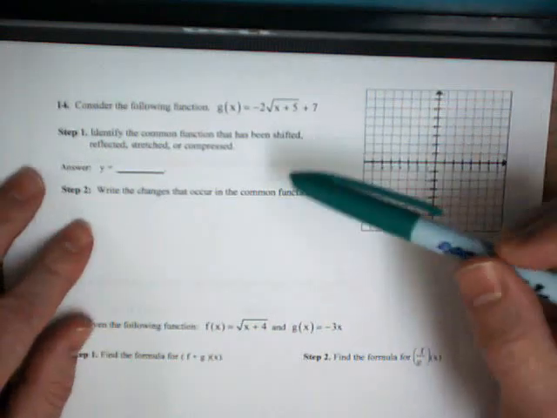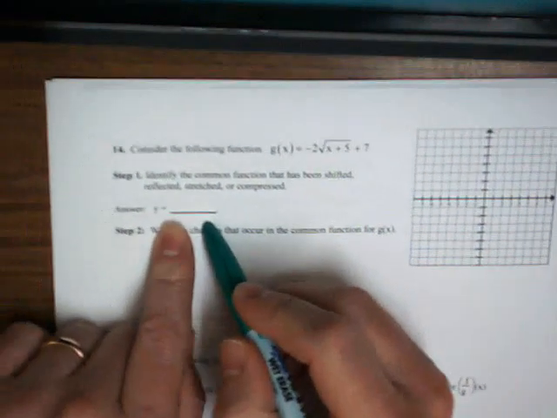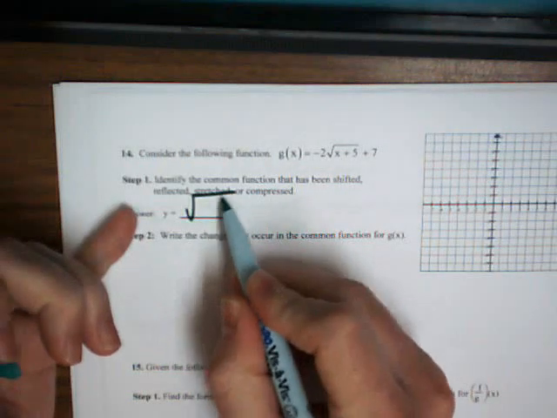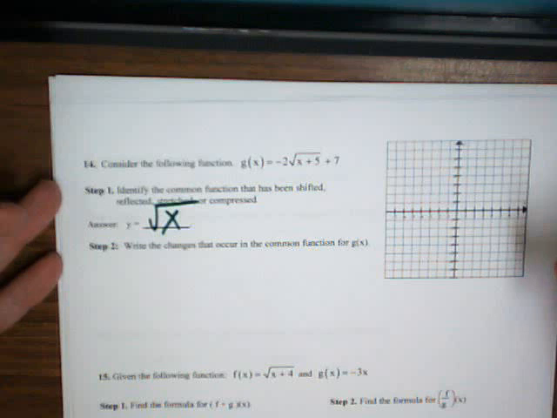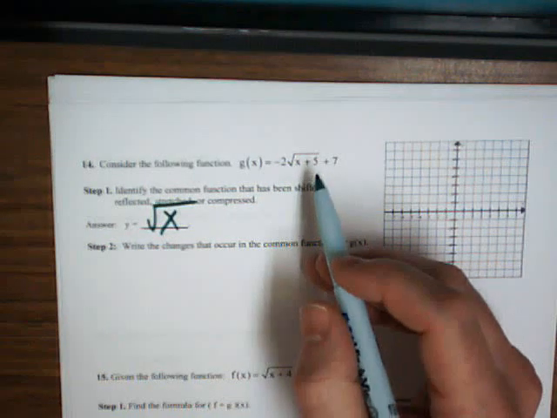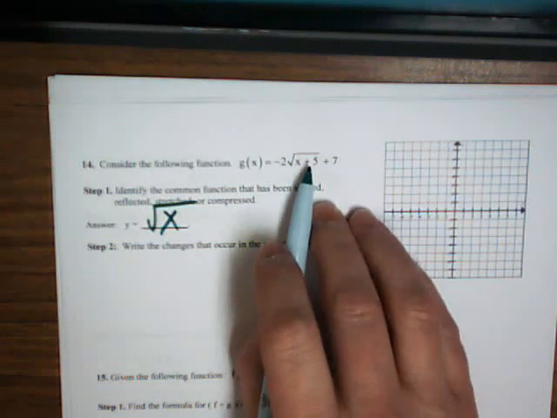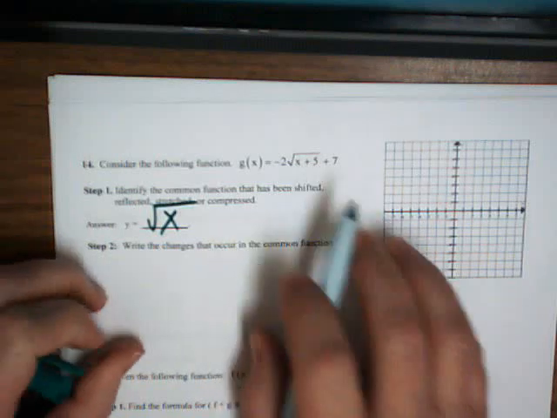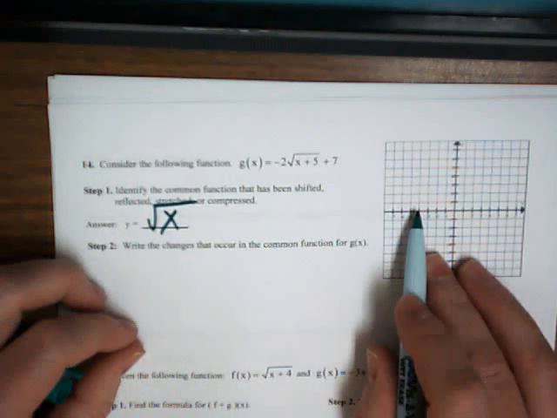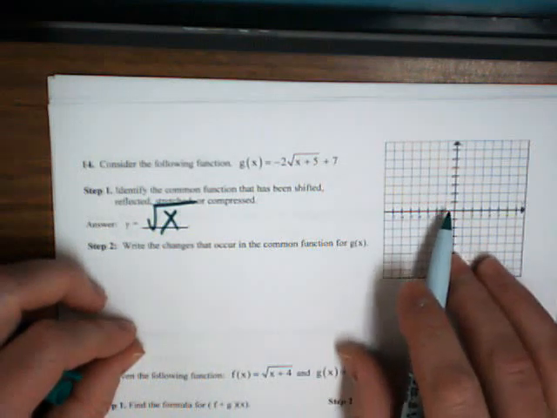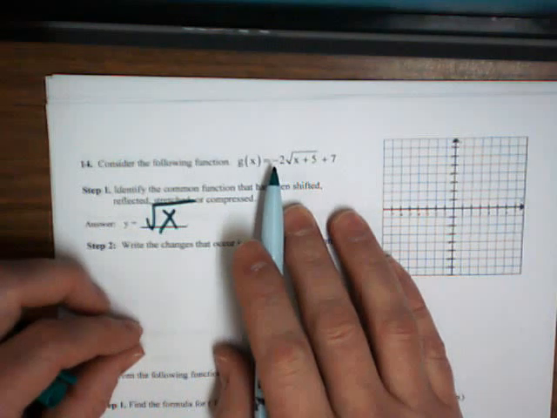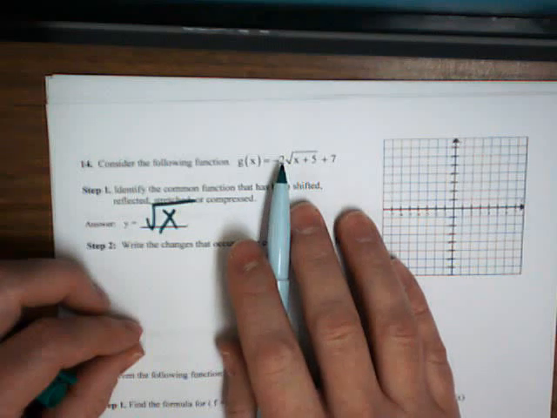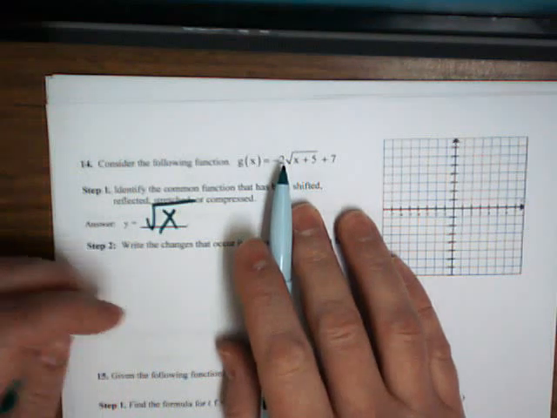So number 14, what's this thing based off of? Square root of x. So what happens here then? The plus 5 is going to move it to the left 5. The plus 7 is going to go up 7. The negative reflects in the x-axis. And the 2 is going to do a stretch by a factor of 2.